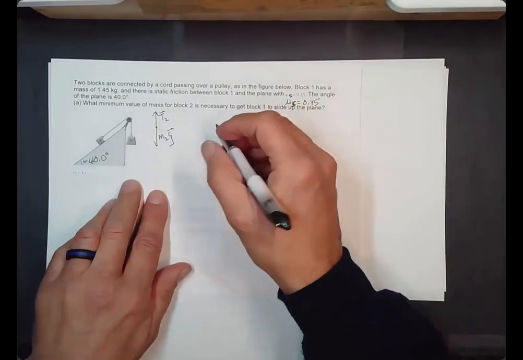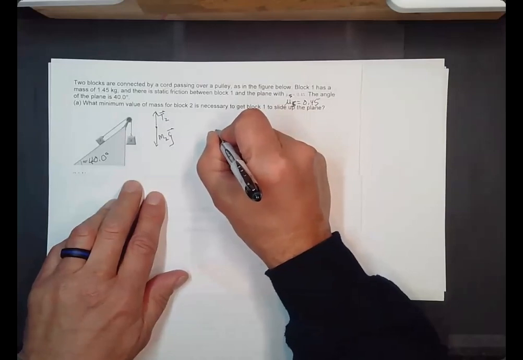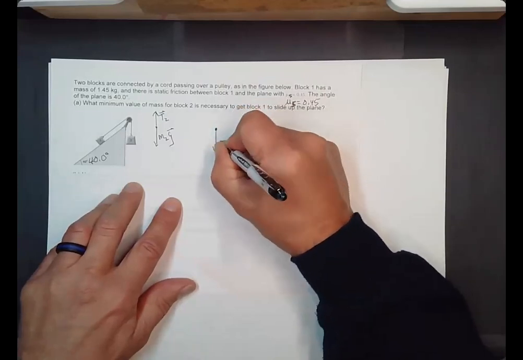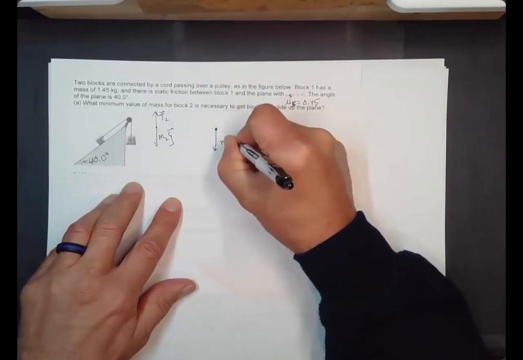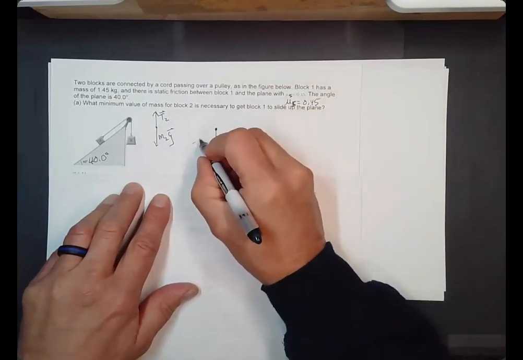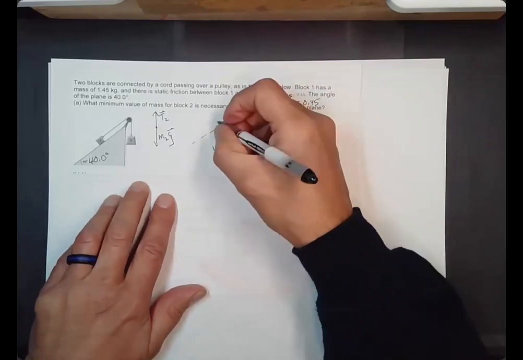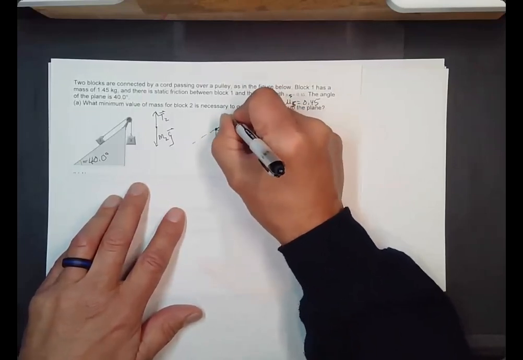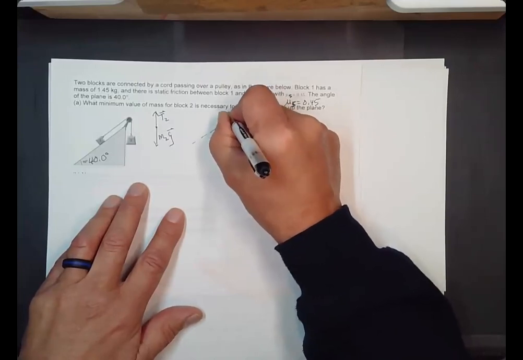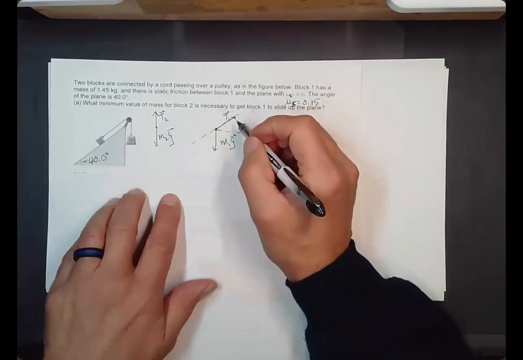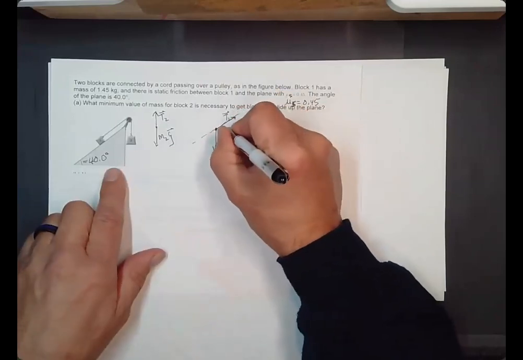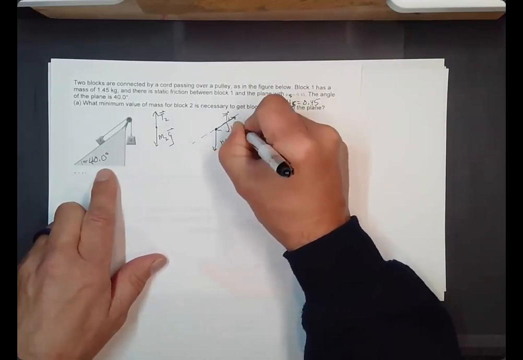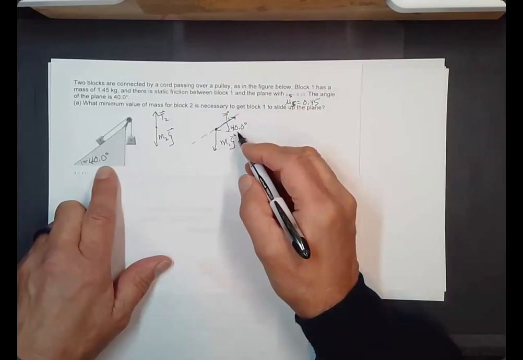For block 1, it's going to be a little bit more complicated because I'll have its weight downward, again, the low-hanging fruit, M1 times G, but then things get more complicated. I'll have a tension that's going up the plane, so I'll call that one T1. It'll be equal in magnitude to T2, but as a vector, it's pointing in a different direction. So when I get a scalar equation, I can equate those. This is a 40-degree angle. And then what have I got?